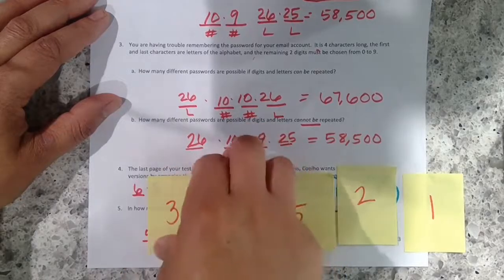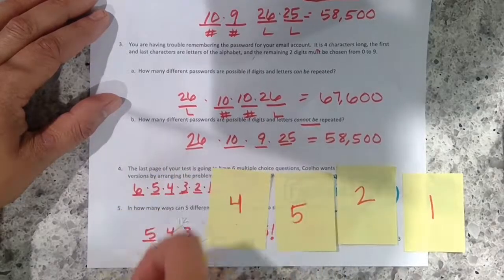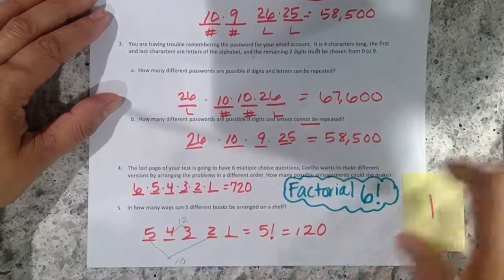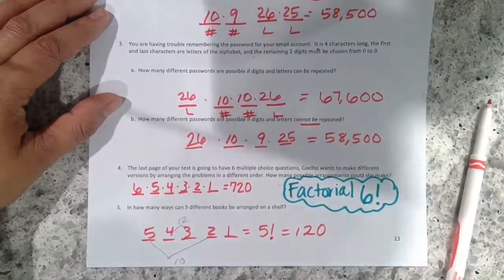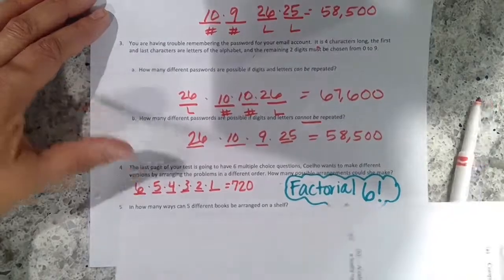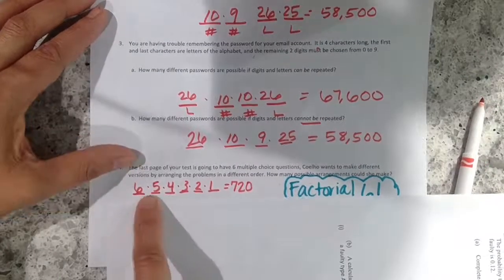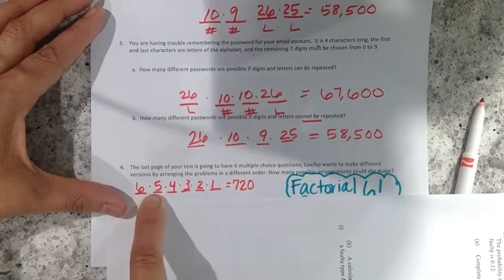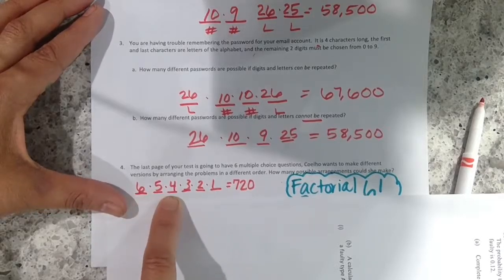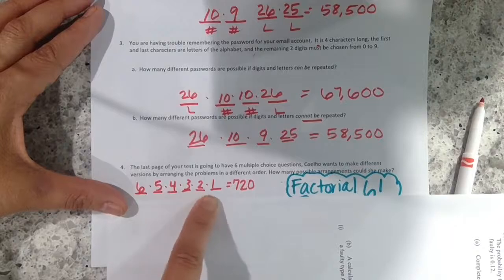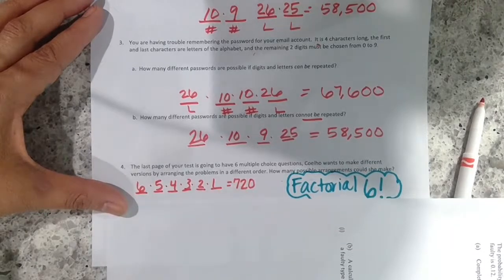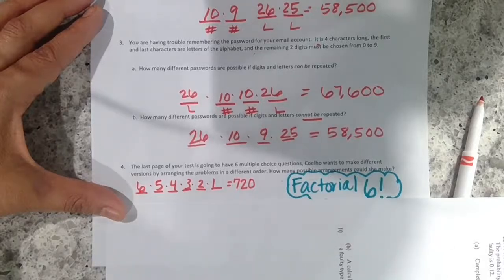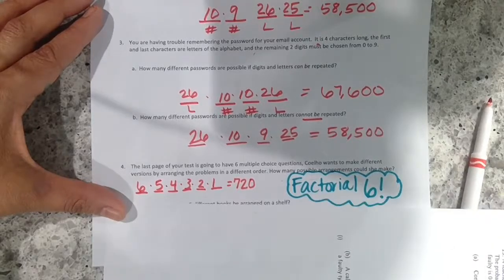Well, there are 6 questions. So 1, 2, 3, 4, 5, 6. 6 choices for the first question, 5 choices for the second one, 4 choices, 3, 2, 1. And I've used all the things. So this is 6 times 5 times 4 times 3 times 2 times 1. Plug that into my calculator and I get 720.